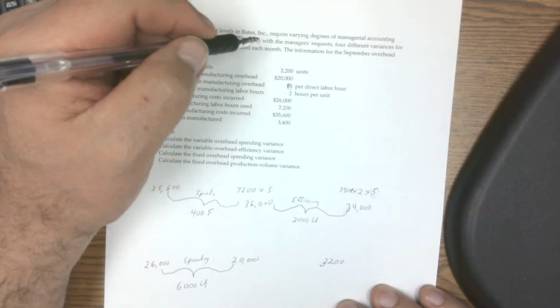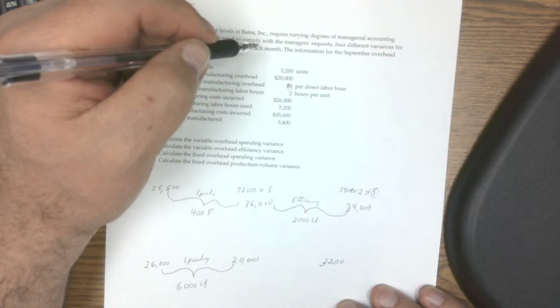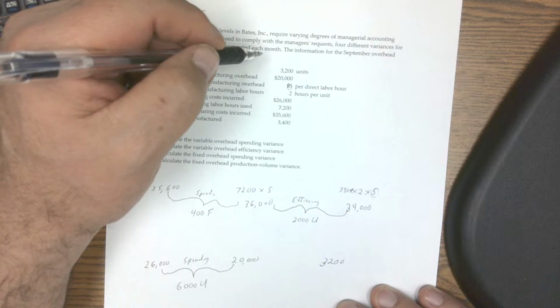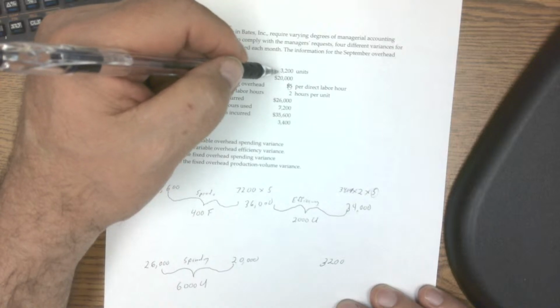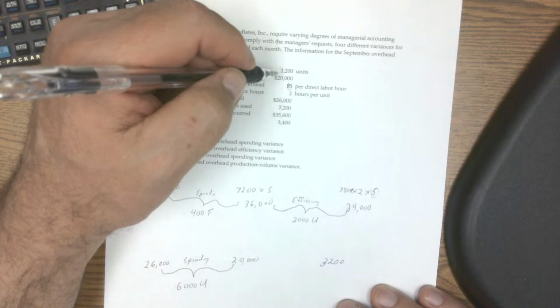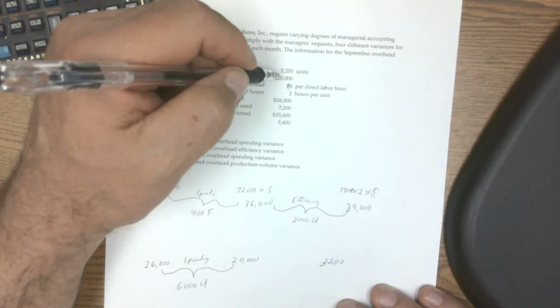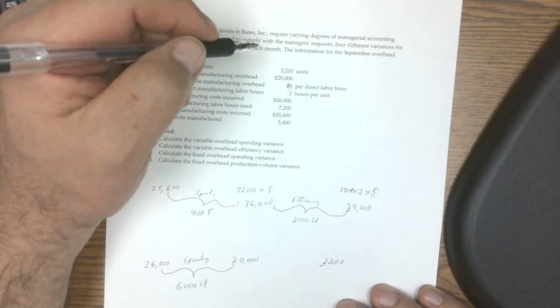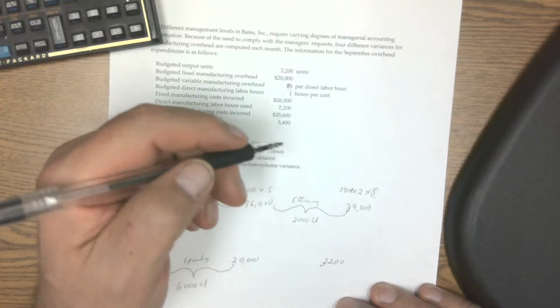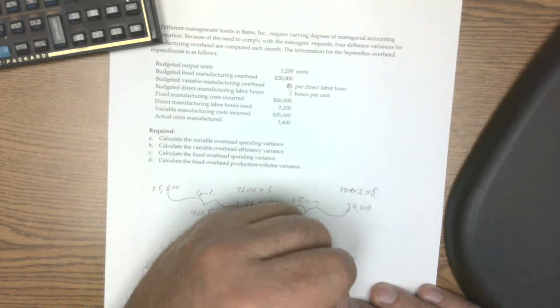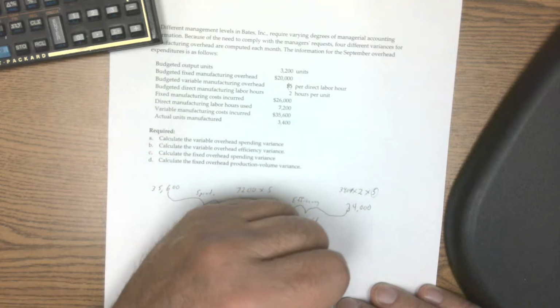So we need the amount allocated. This is going to be our budget times the actual 3,400.